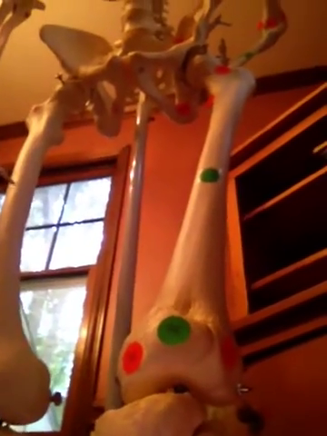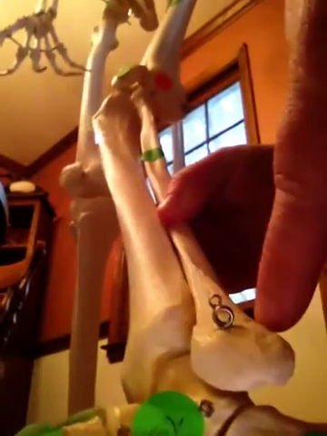So now let's look at the landmarks of the lower leg. So on the tibia you have the medial and lateral malleolus. On the fibula you have the lateral malleolus, which is going to be right here. On the tibia you have the medial malleolus, which is going to be right here.